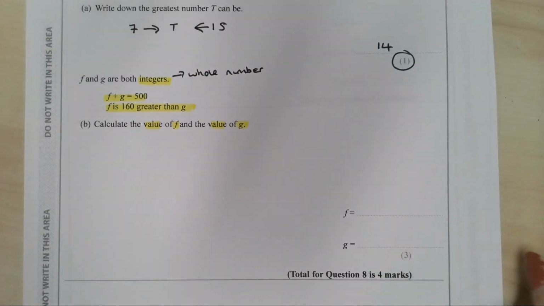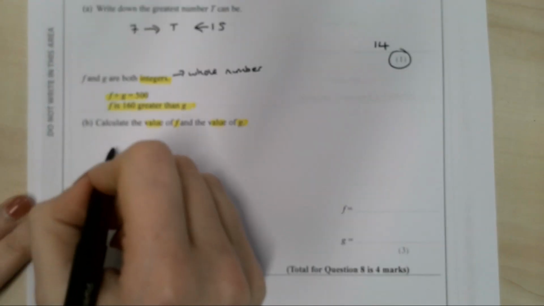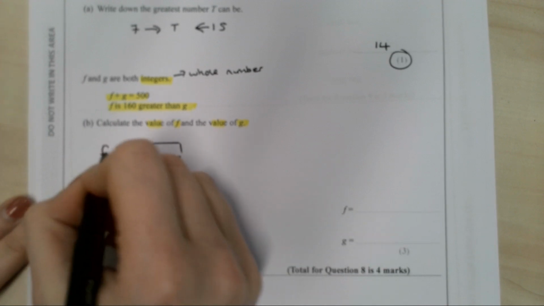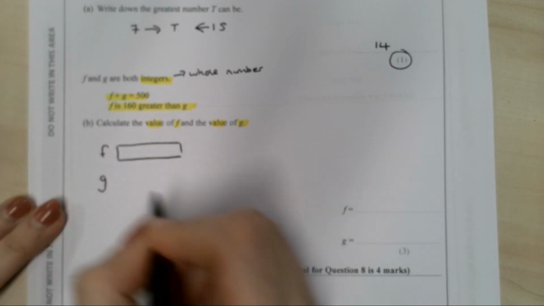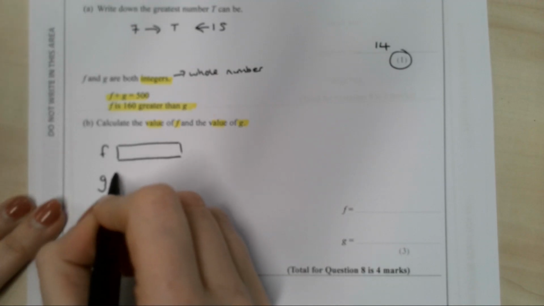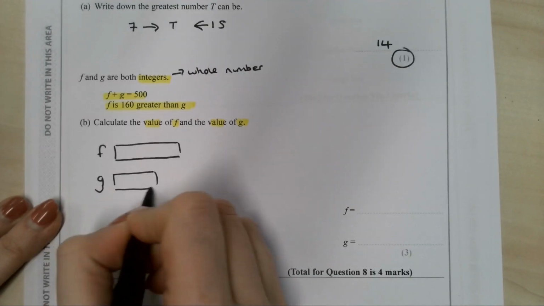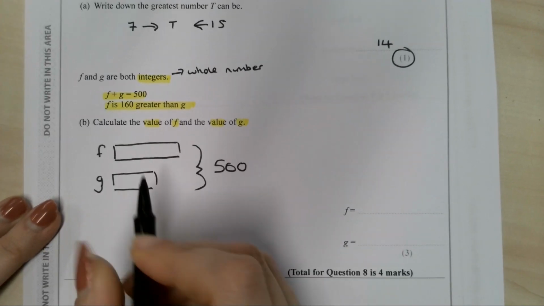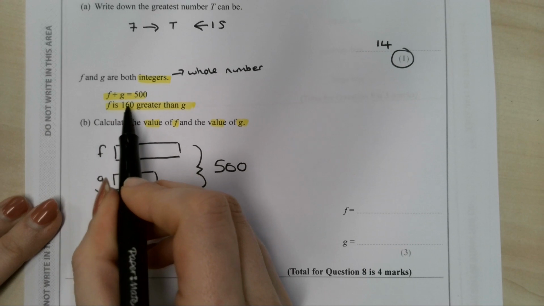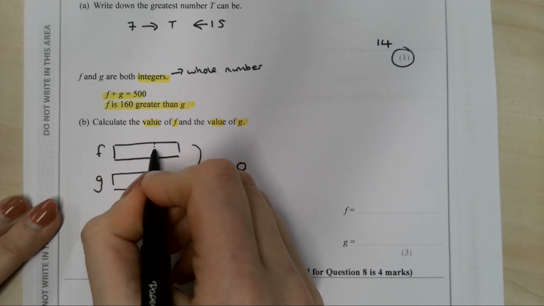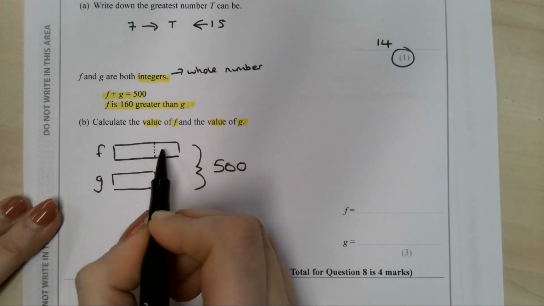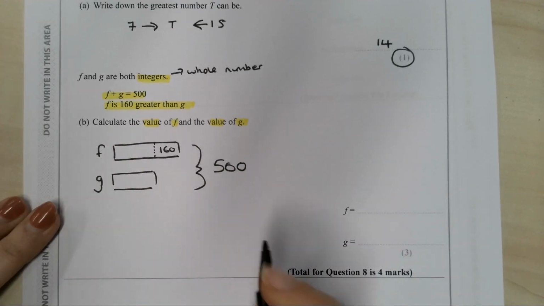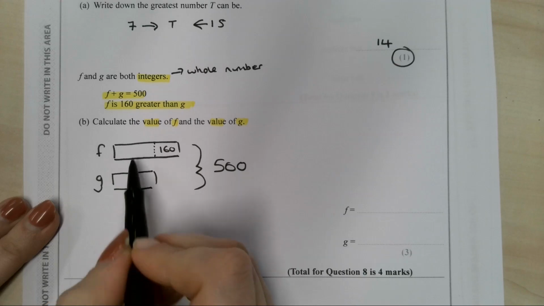Okay, so I know, if I look at my bar model, f and g add together to make 500. And I know that f is 160 greater. So this part of f, because it's 160 greater than g, that part of f must be 160. That makes these 2 parts of my bar model equal.